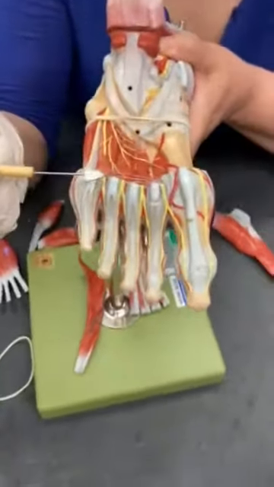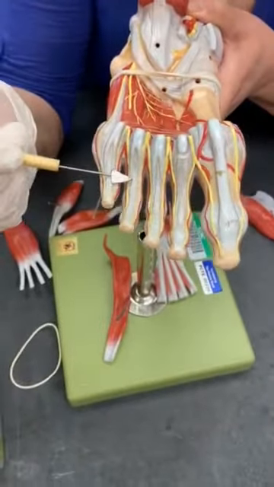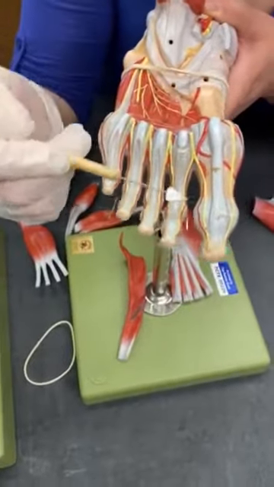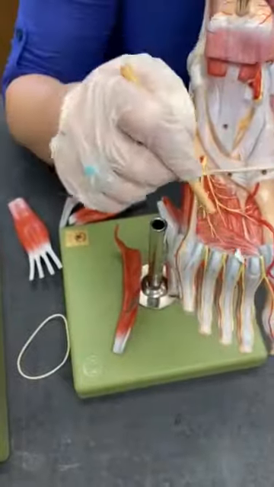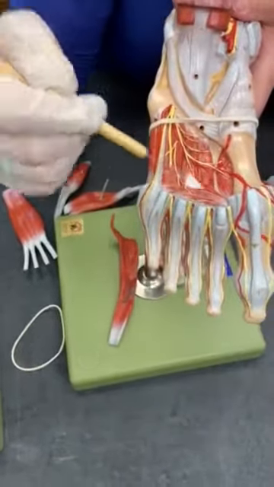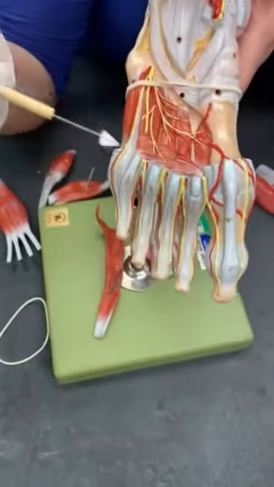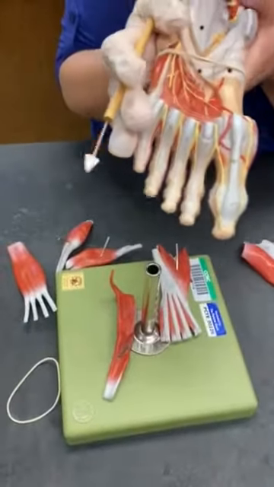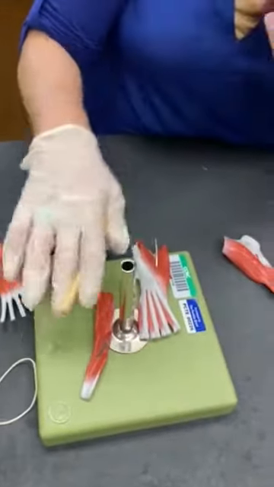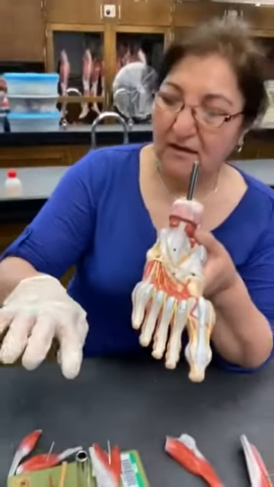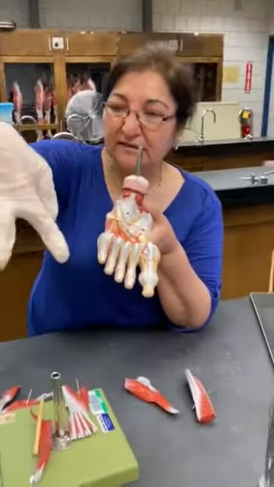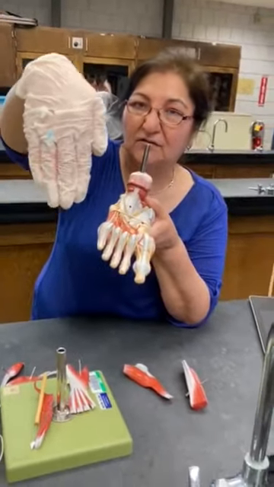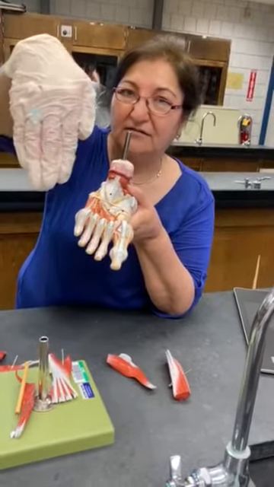Proximal phalanges, intermediate, and distal phalanges. Proximal, middle, distal. You can see the proximal phalanges of the toe. Action is going to be what? Adduct toe. What does that mean? If I show you in my finger, that's abduction. When you do the toe, that's adduction. Abduct, adduct.